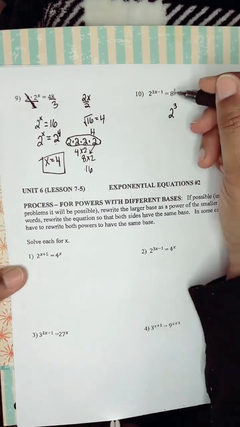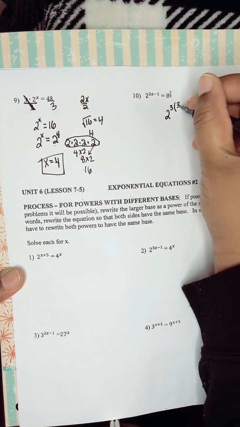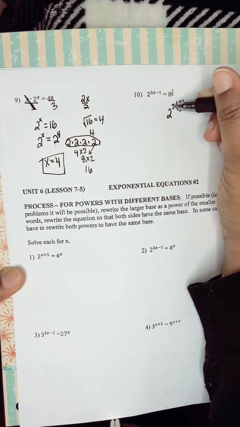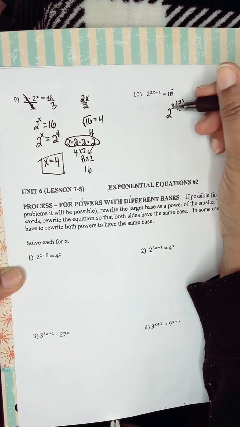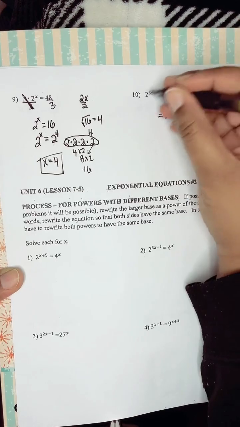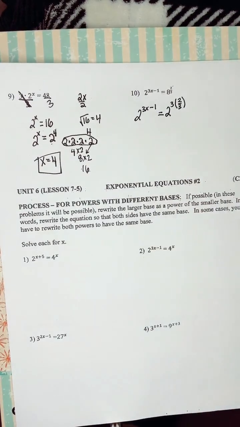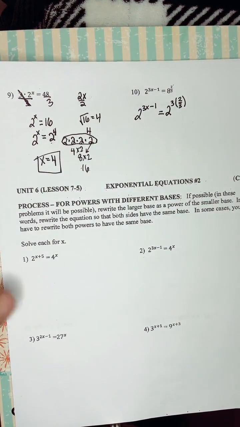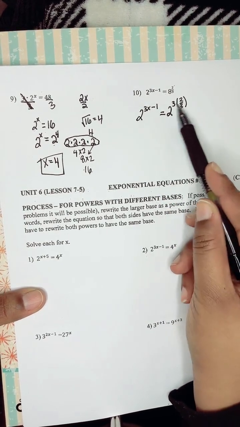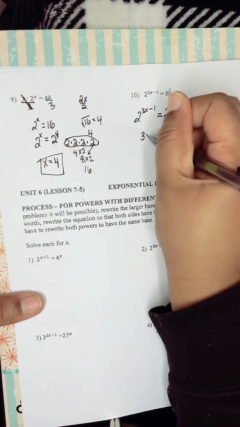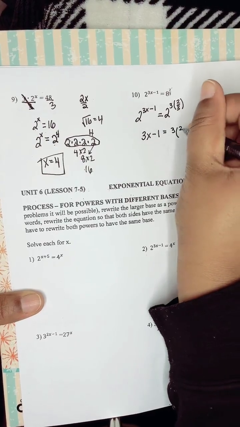Now, we wish we could just forget about this 2/3, right? But no, we still have to keep it 2 to the 3rds. And we're multiplying this up here because it already had a 2/3, okay? That's why we're multiplying. And we're going to drop down this side. 2 to the 3x minus 1. Okay, great. We have the same base. These can go away. And now we're just going to set our exponents equal. So we're going to do 3x minus 1 equals 3 times 2 over 3.